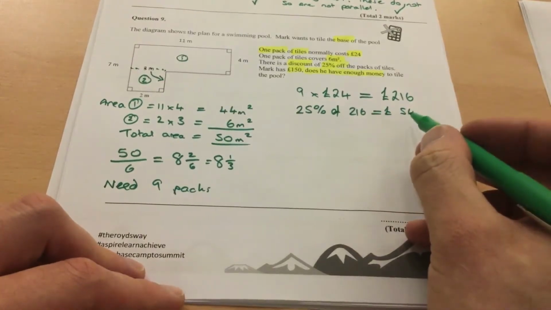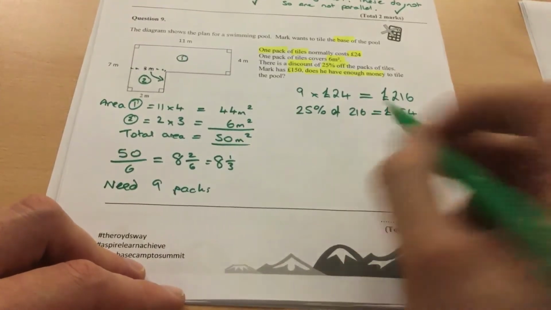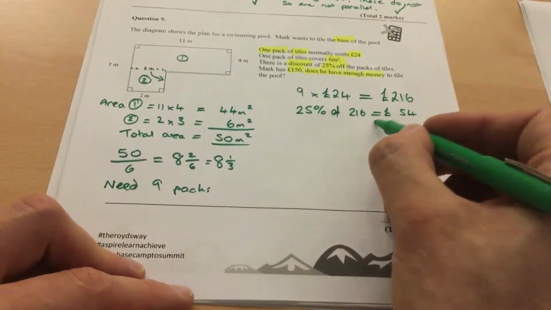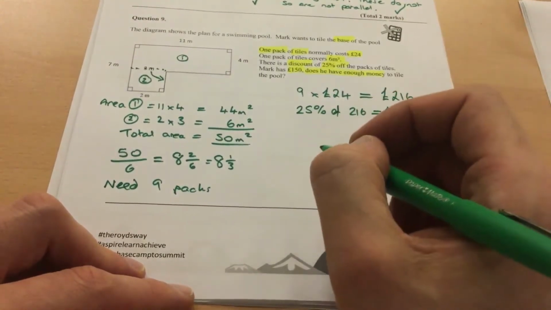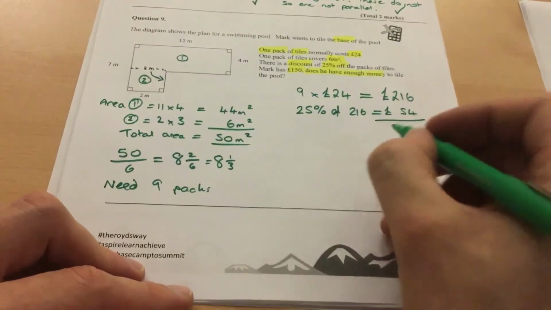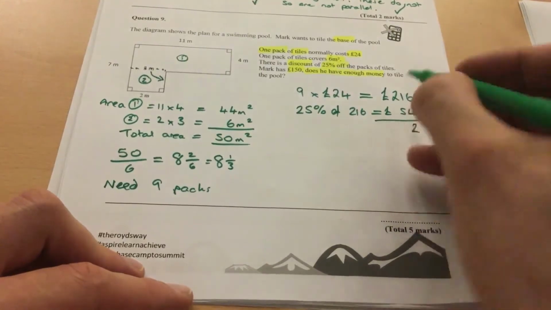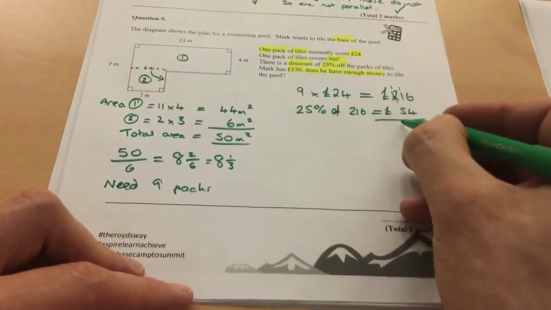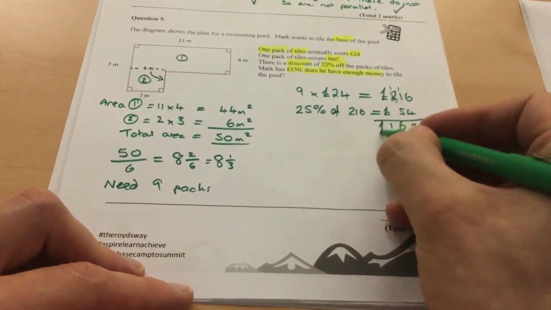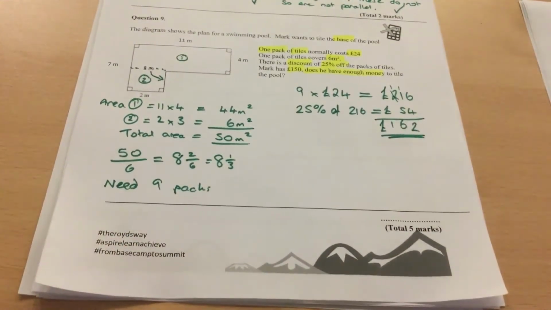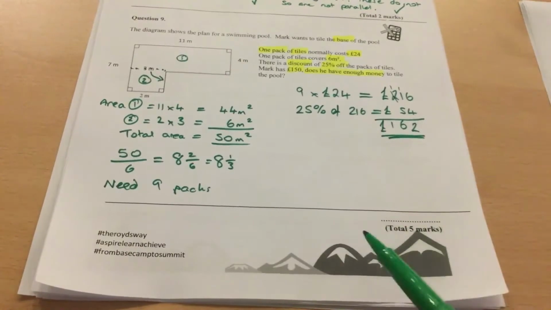If I double that, I get 108, and if I double 108, I get 216. So 25% of £216 equals 54. That's my discount, so I need to subtract that away. If I subtract 4 from 6, I get 2. 5 from 1, I will have to exchange one of those. I get £162. The tiles are costing £162.